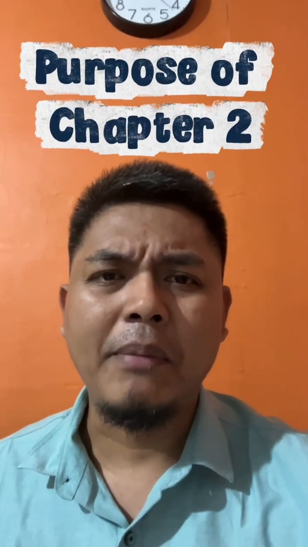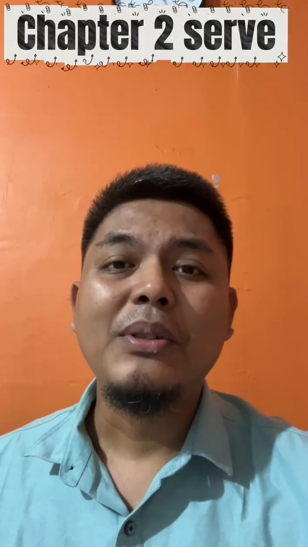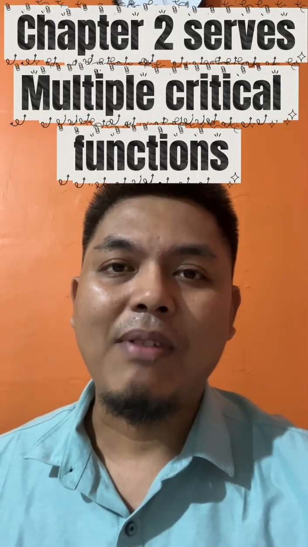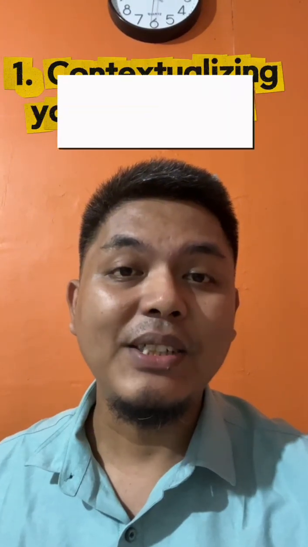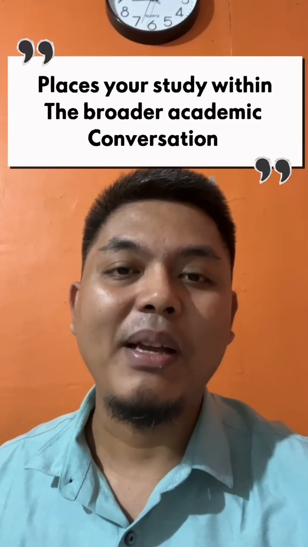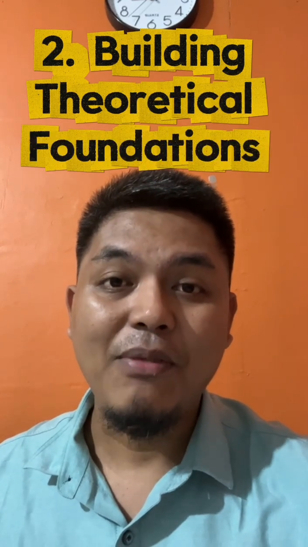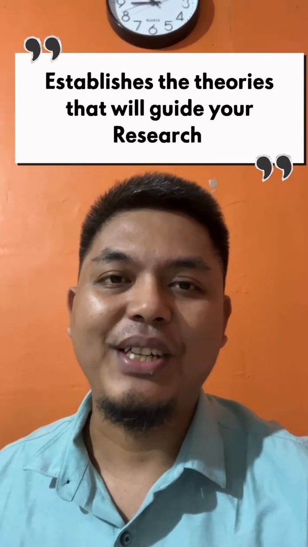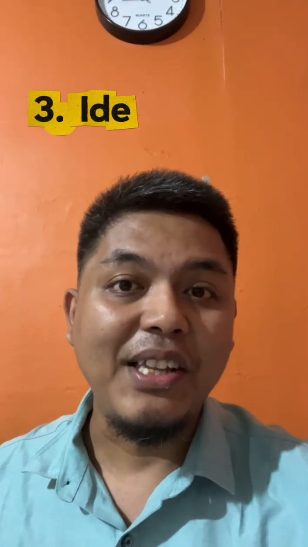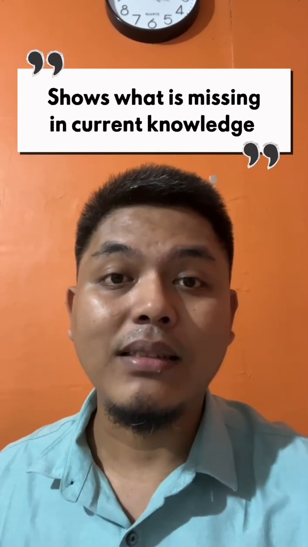The purpose of Chapter 2. What is the purpose of Chapter 2? Chapter 2 serves multiple critical functions. First, contextualizing your research places your study within the broader academic conversation. Second, building a theoretical foundation establishes the theories that will guide your research. Third, identifying research gaps shows what is missing in the current knowledge.